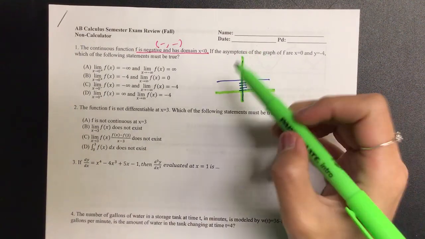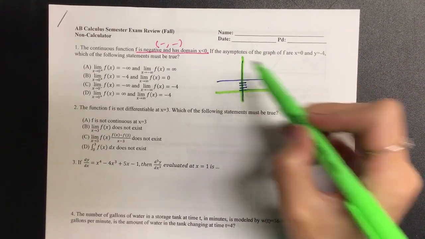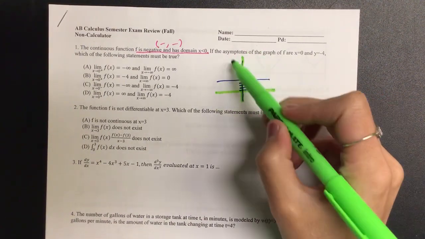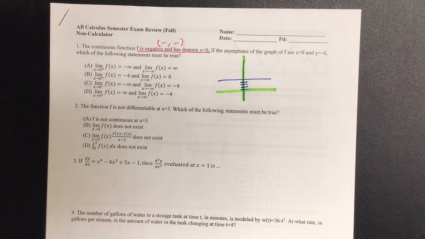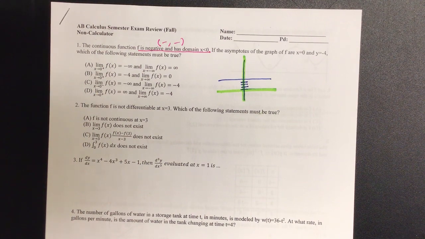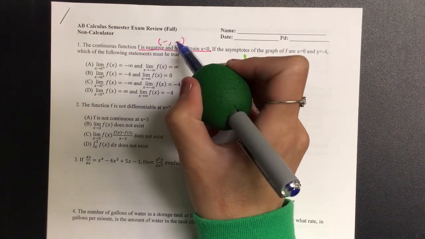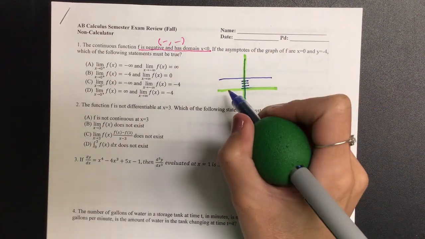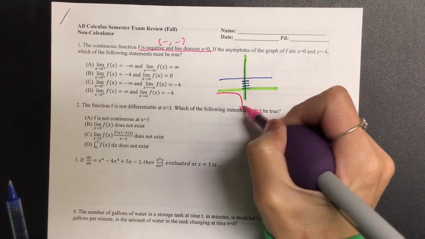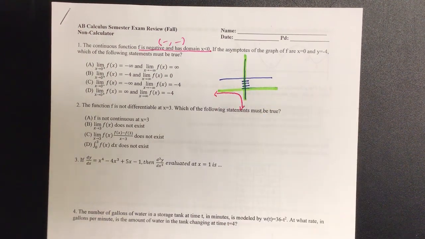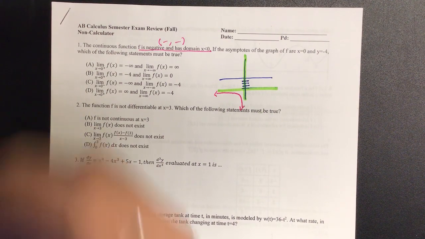So I can either be in this region up here on the top right, top left, top right, bottom left. And it says my function is always negative, meaning I have negative x value and negative y value. That leads my function to be right here. And I'm going to actually answer the one that's actually correct.